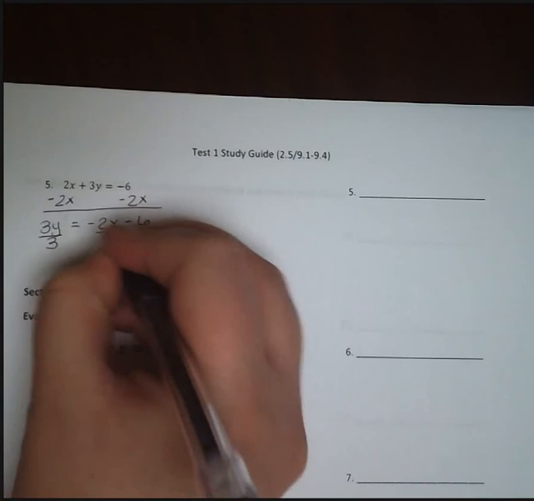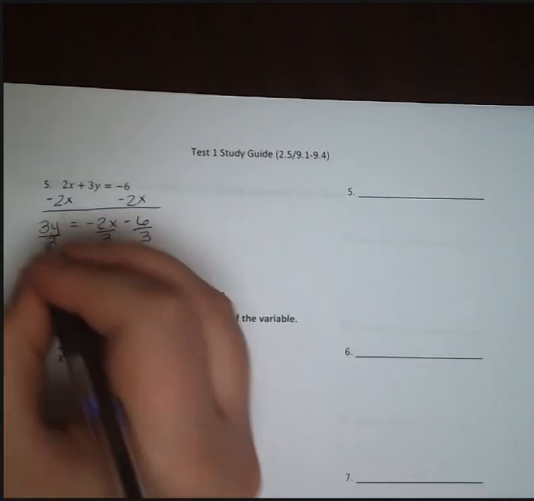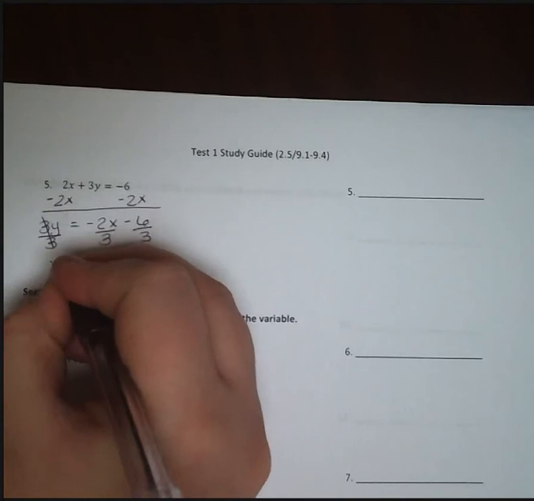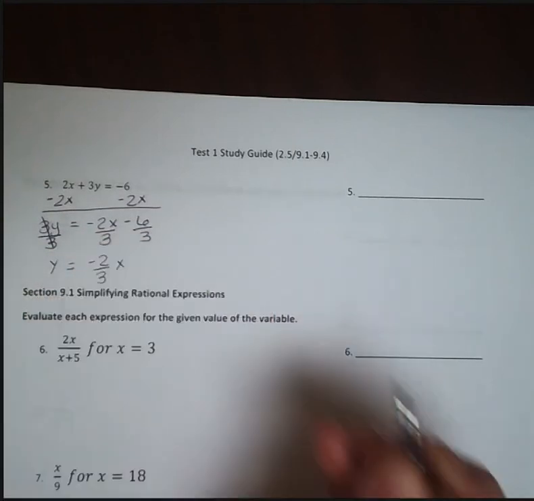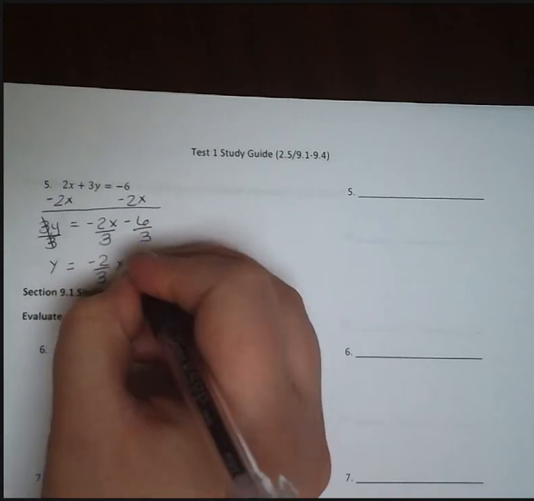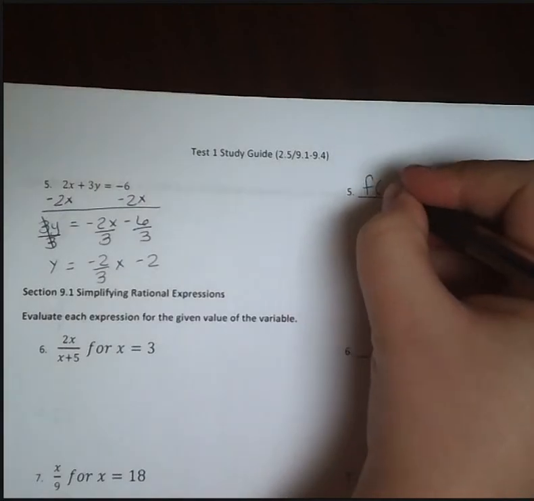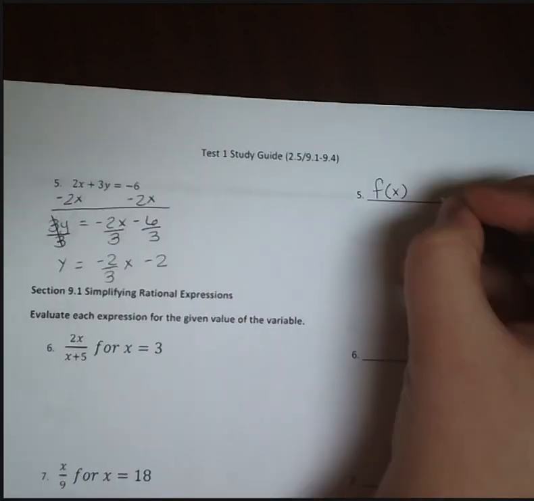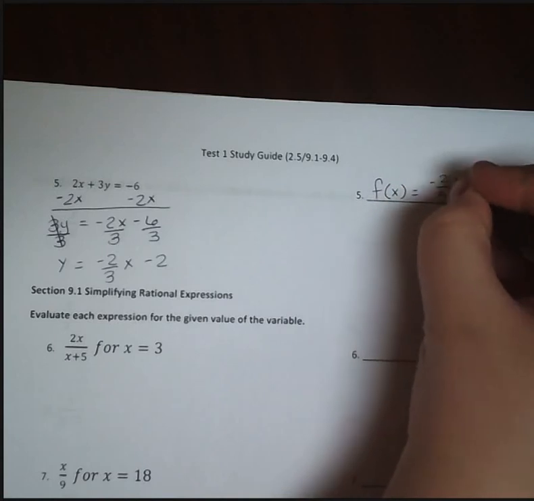And when we divide one term by 3, we divide all of the terms by 3. So y equals negative 2 over 3x. And then negative 6 divided by 3 is negative 2. So I have to replace my y with f of x. So I get f of x equals negative 2 over 3x minus 2.